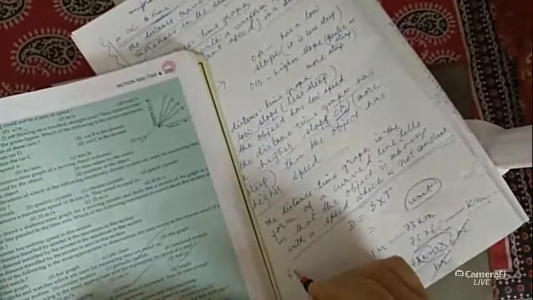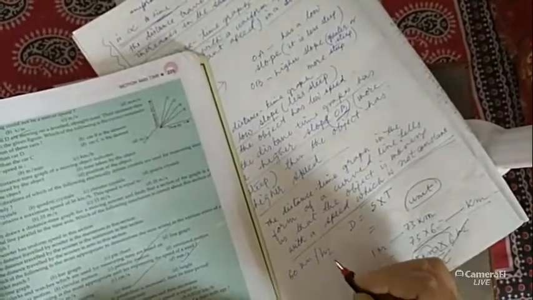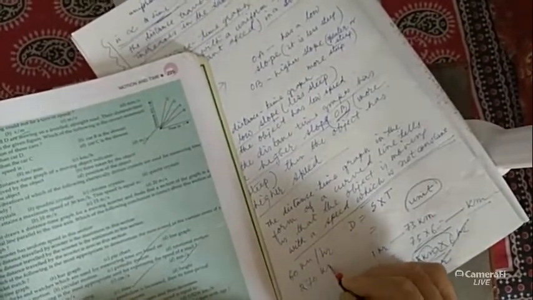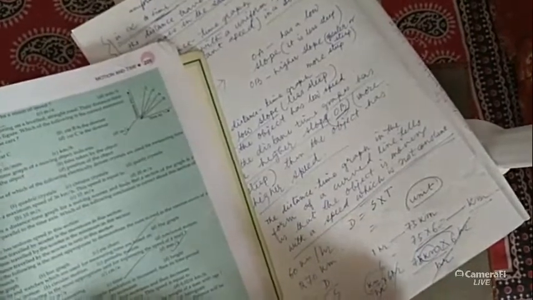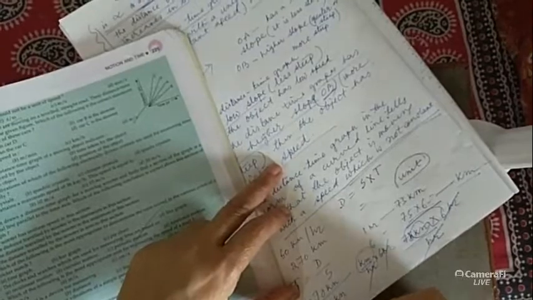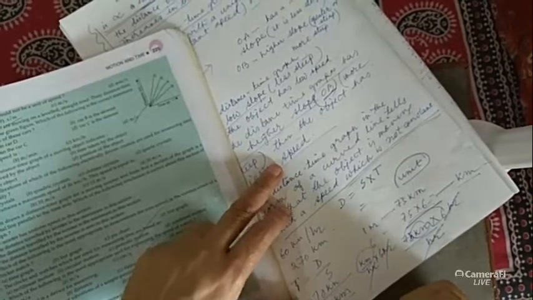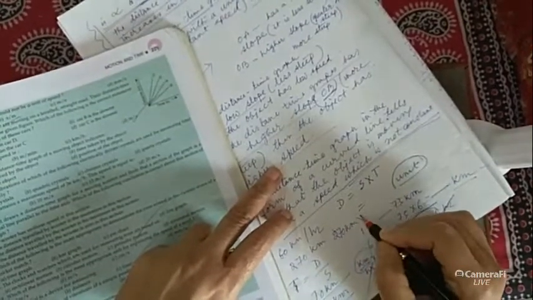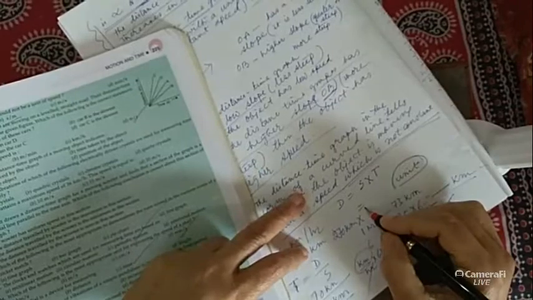A car running at a speed 60 kilometer per hour. How much time will it take to cover 270 kilometer? So you know speed, time. Time equal to distance divided by speed. And distance 270 kilometer, speed 60 kilometer per hour. Write like this. Now 270 kilometer into 60.